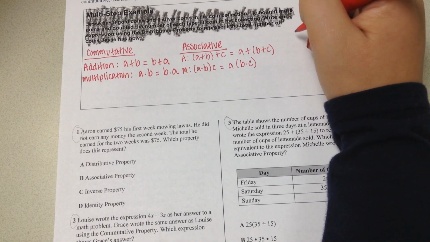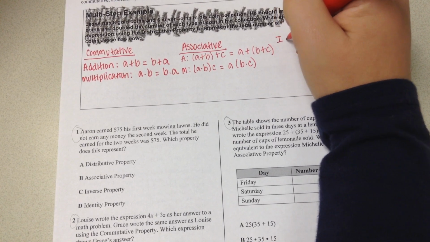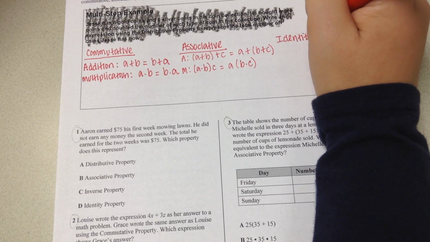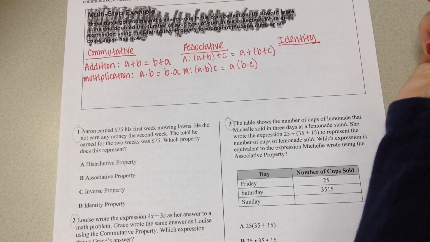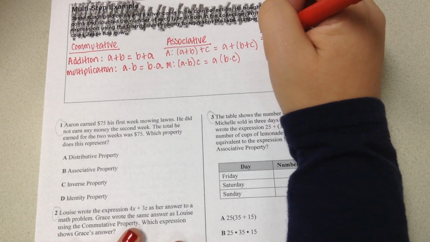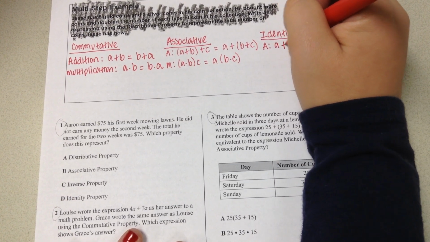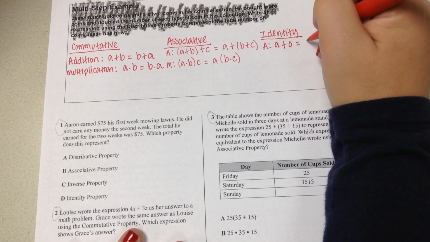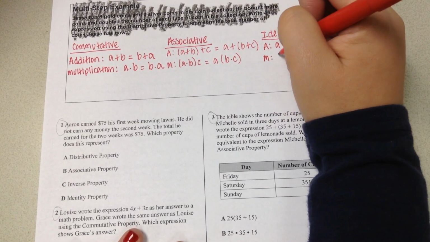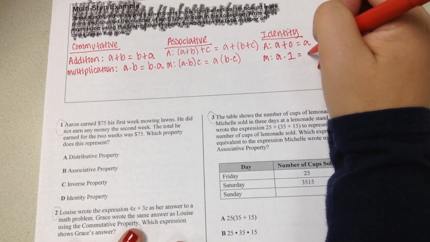Then we have the identity property. And for addition, any number plus 0 is going to give you the same number. And for multiplication, any number times 1 is going to give you the same number.